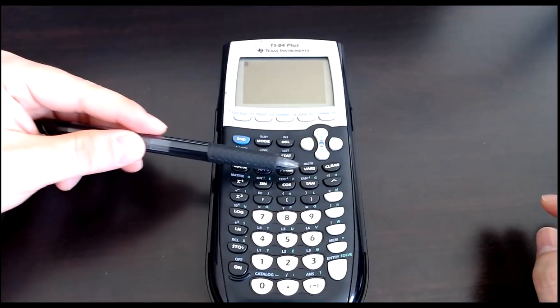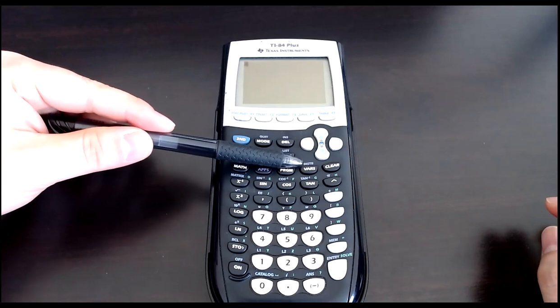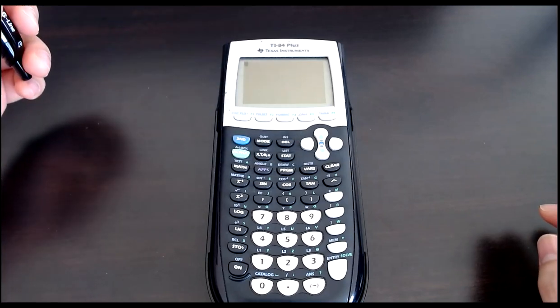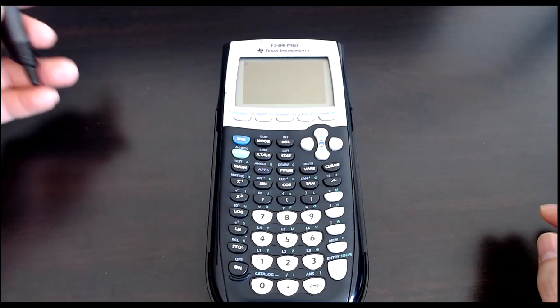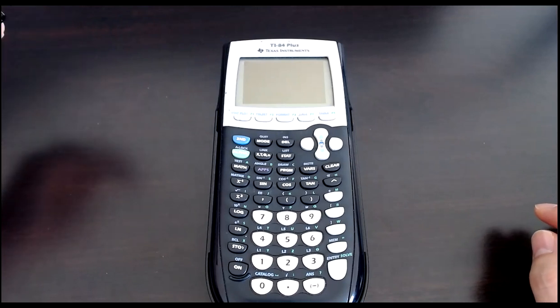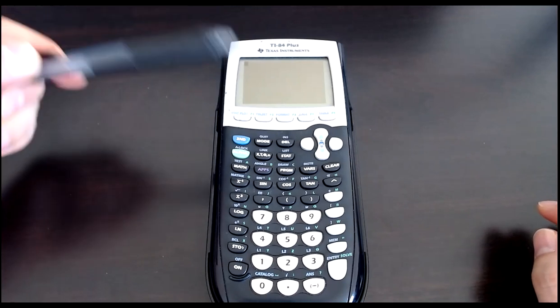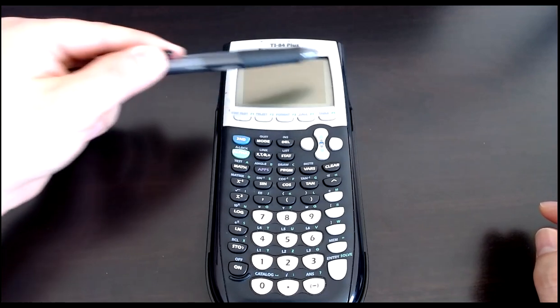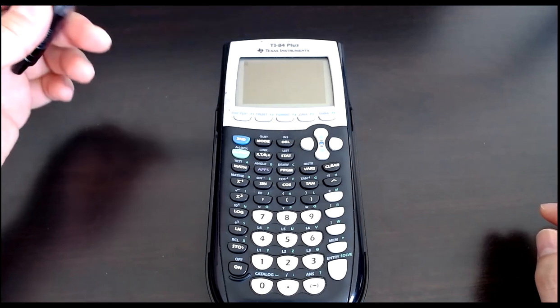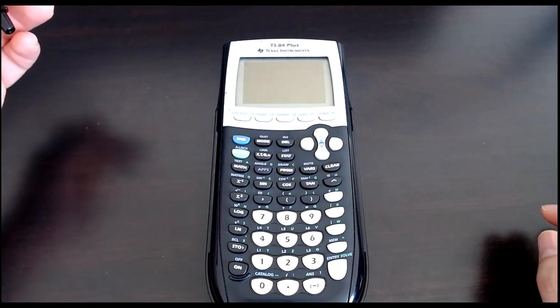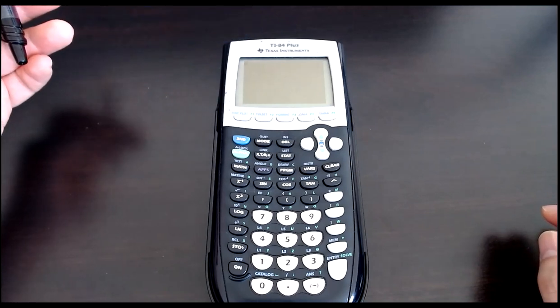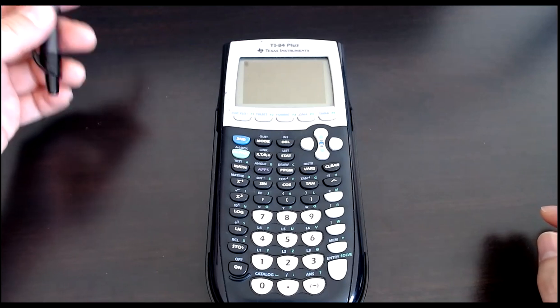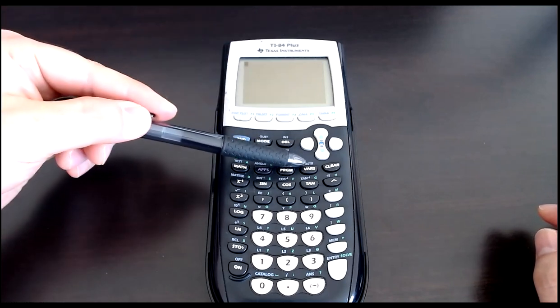When you find the confidence interval, you go to stat and then to test. But to figure out the critical value, z sub alpha over 2 or t sub alpha over 2, you go to the distribution menu.